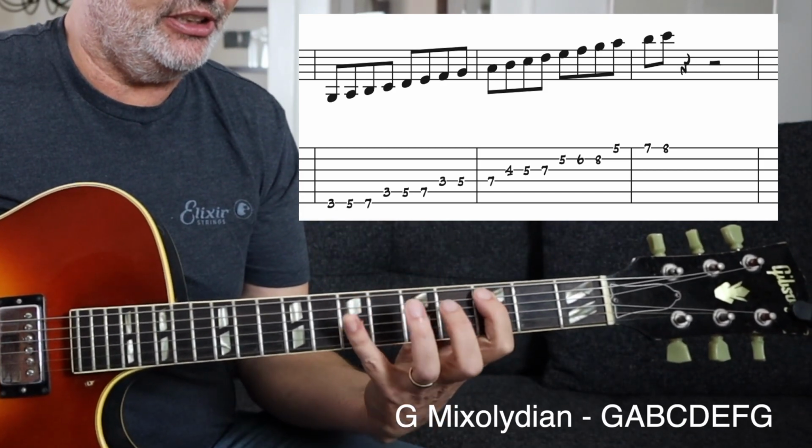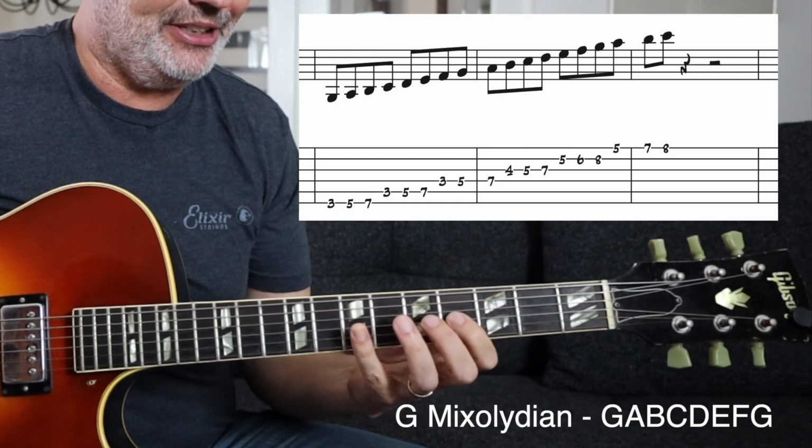G, A, B, C, D, E, F, G, A, B, C, D, E, F, G. And that is also relative to the C major scale. So that makes sense that it would be a scale that you could use to get you to the C chord.